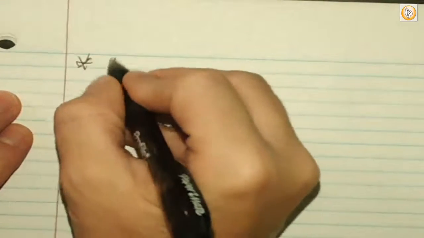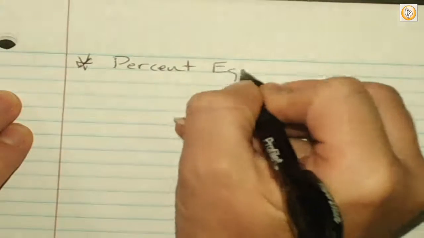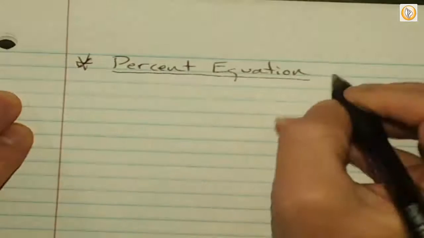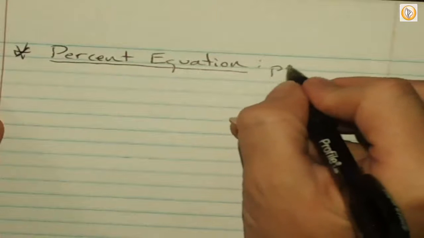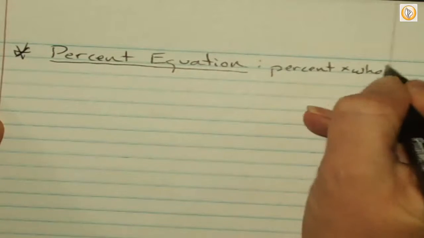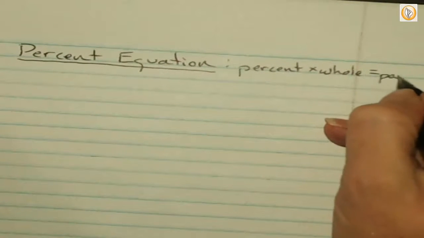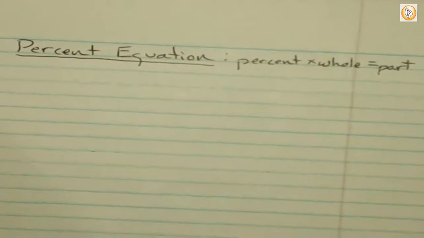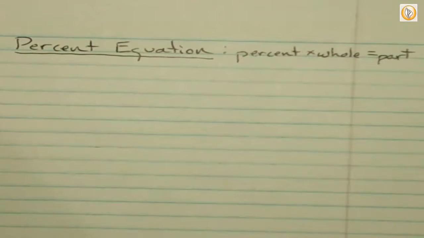All right, percent equation. This is that whole percent times whole equals part. The percent equation is percent times whole equals part.